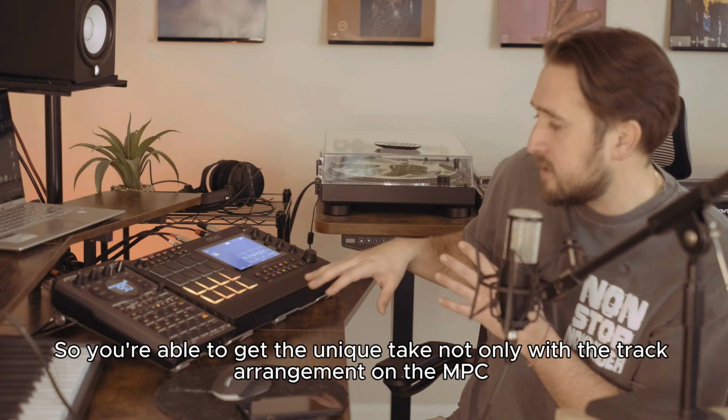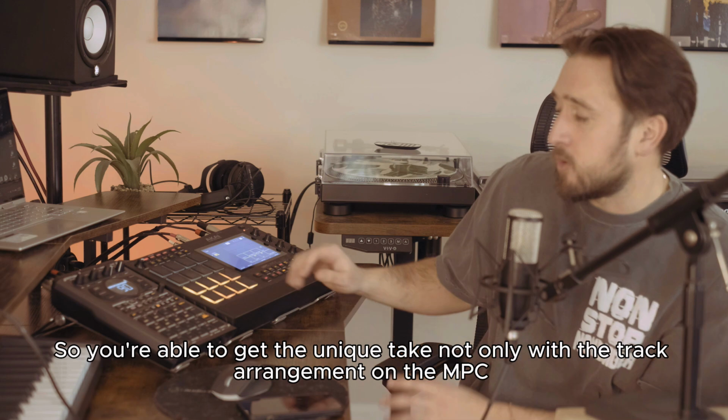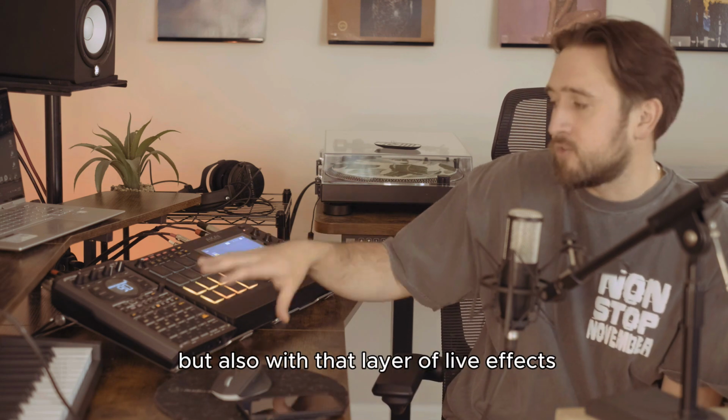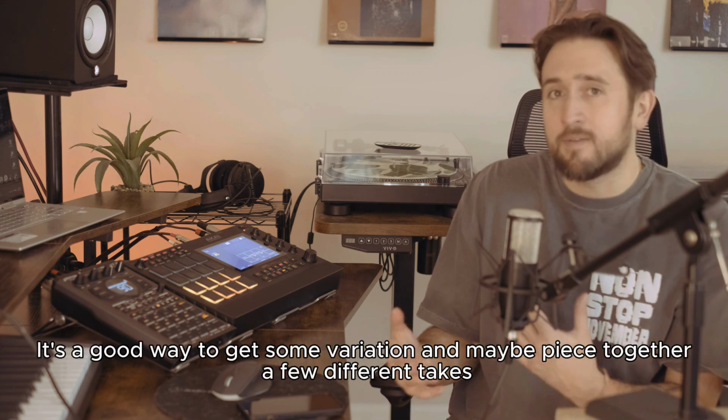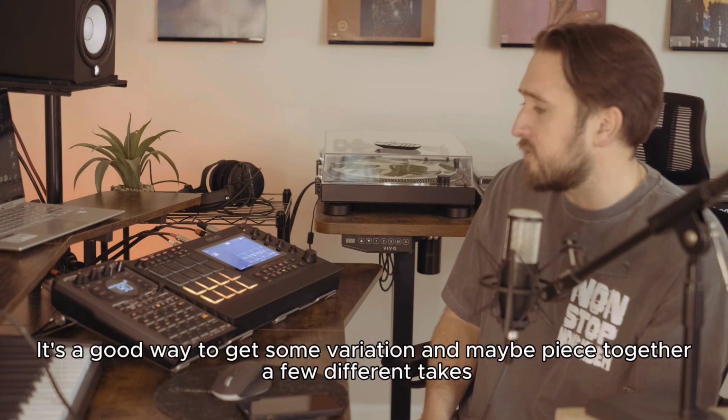So you're able to get a unique take not only with the track arrangement on the MPC, but also with that layer of live effects that you're triggering over the top. It's a good way to get some variation and maybe piece together a few different takes.